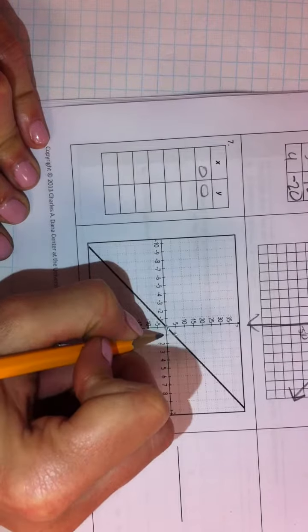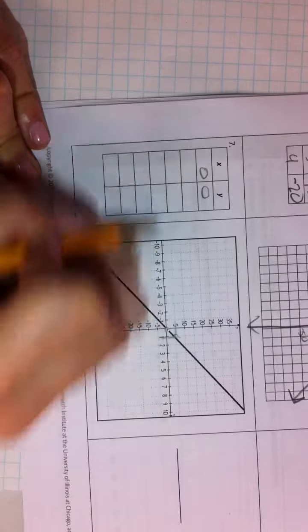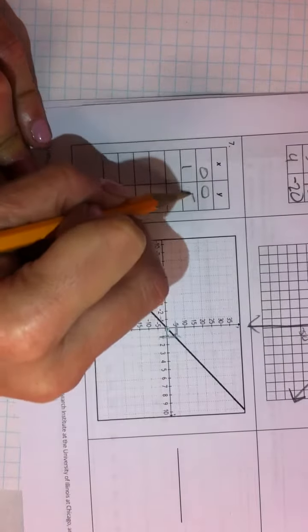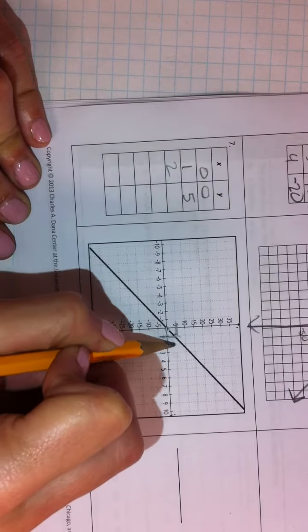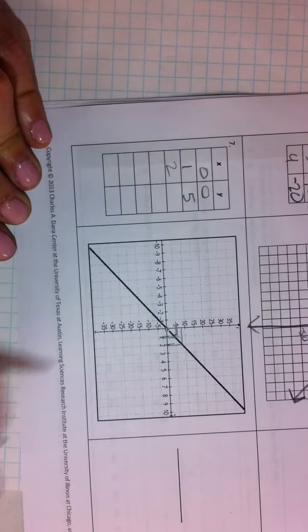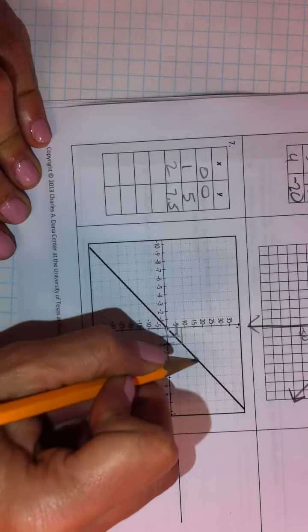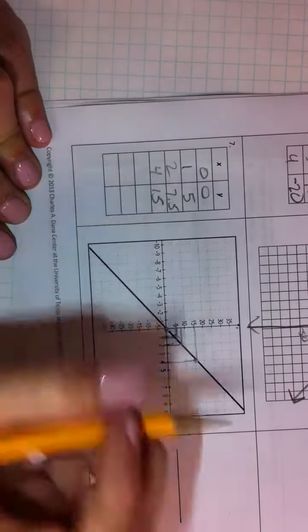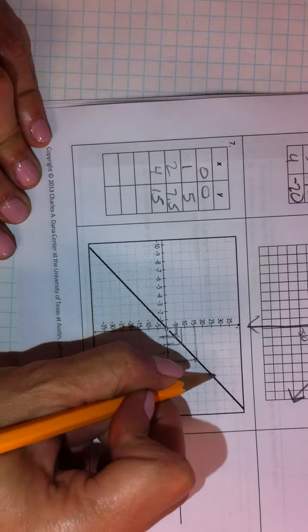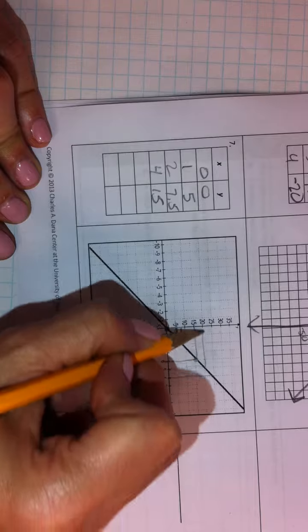At 0, 0, that's a point. Find where your dots connect the x and y axis. So when my x is 1, my y is 5. When my x is 2, my y is 7.5. When my x is 4, my y is 15. When my x is 5, we get 20.